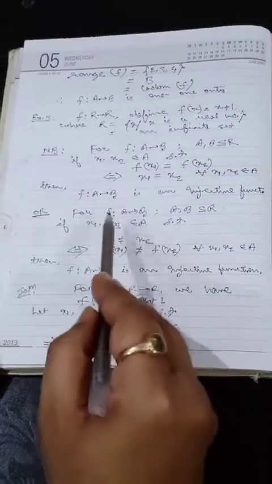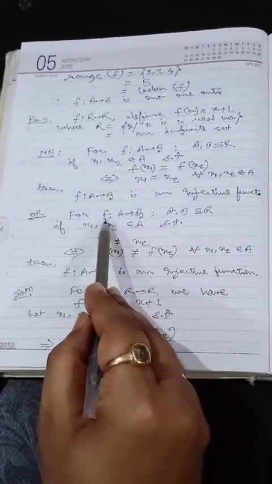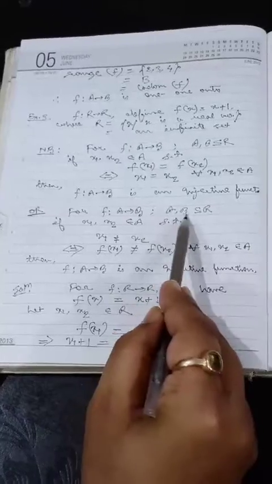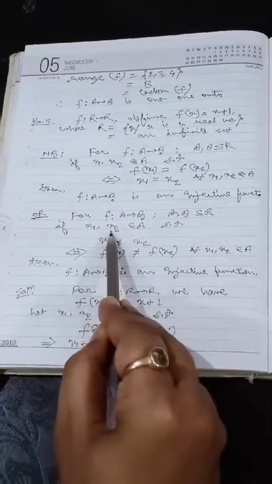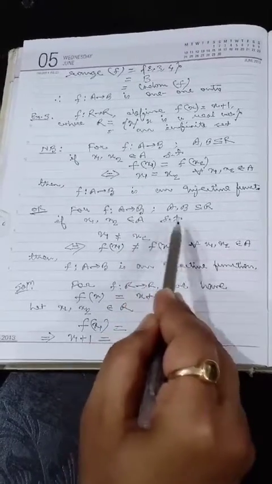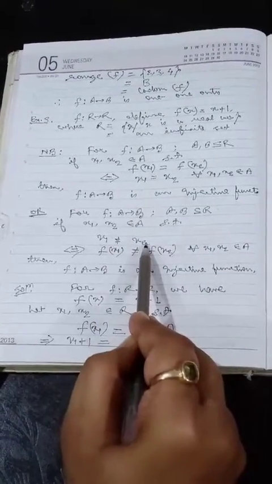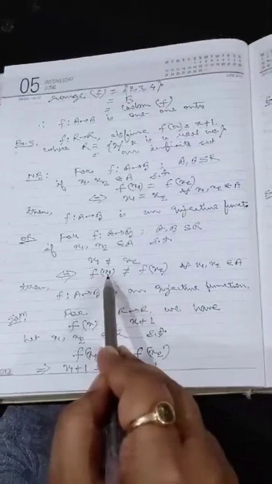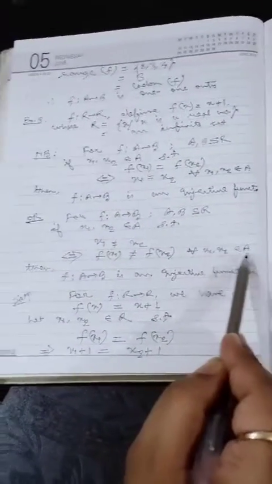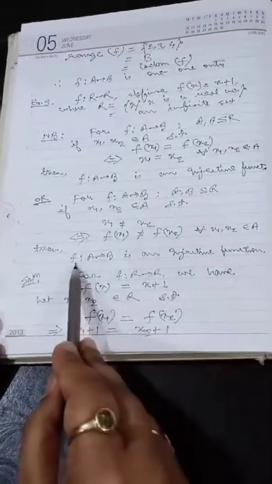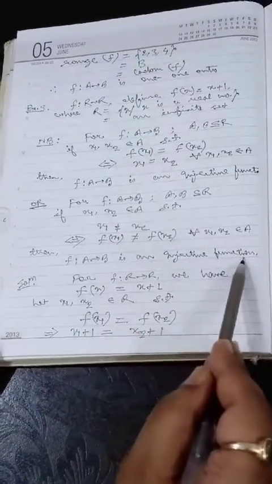So under this condition, suppose we have a function f from A to B where A and B are subsets of capital R, if x1, x2 belonging to capital A such that x1 is not equal to x2 implies and is implied by f(x1) is not equal to f(x2) for all x1, x2 belonging to capital A, then f from A to B is an injective function.